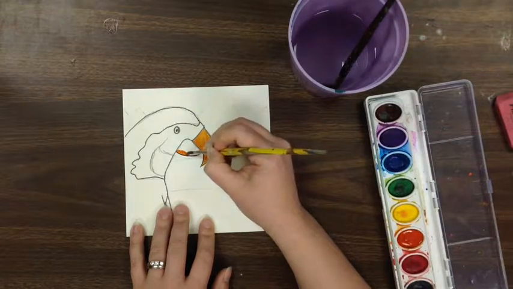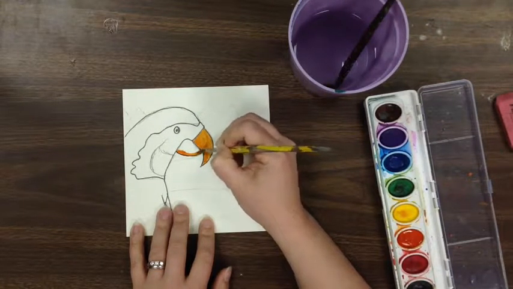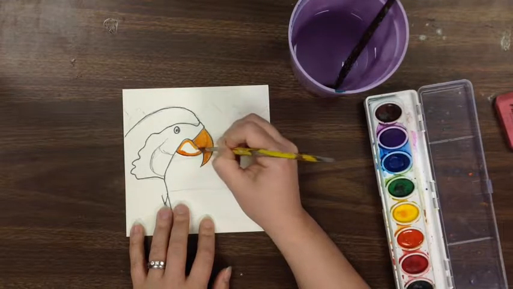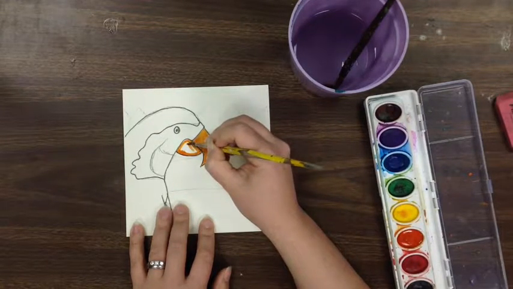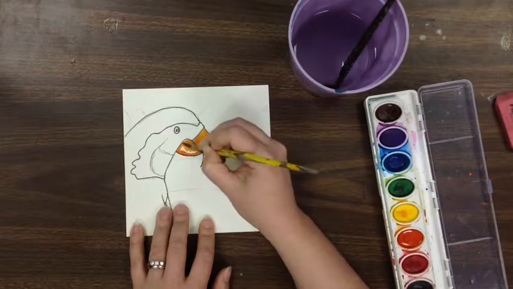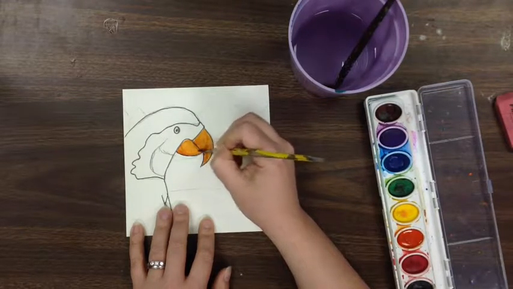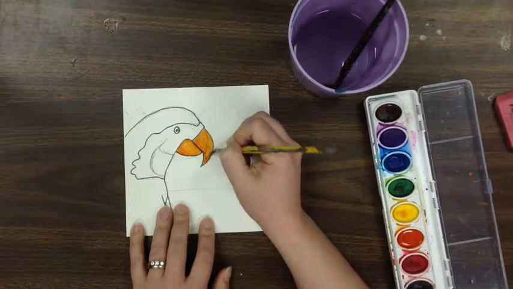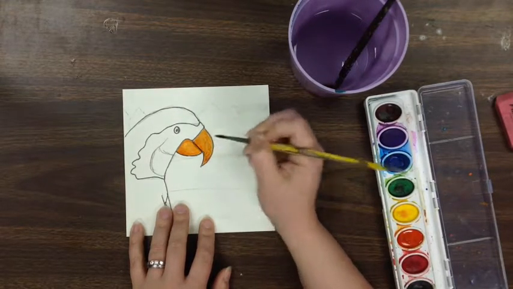You can also use whichever colors you would like. You can make your animal be realistic colored, or you can make it be a little bit out of your imagination. So for example, on my picture, my parrot had a black beak, but I'm going to give it an orange beak because I kind of like the idea of making it look like a red bird with an orange beak.